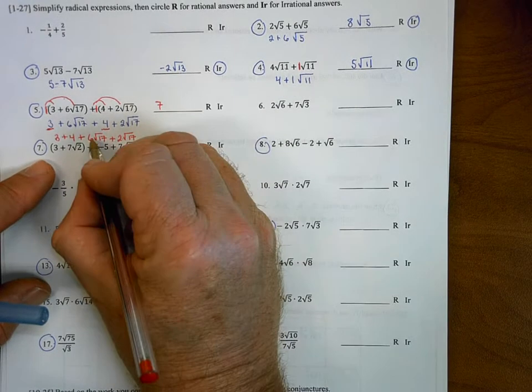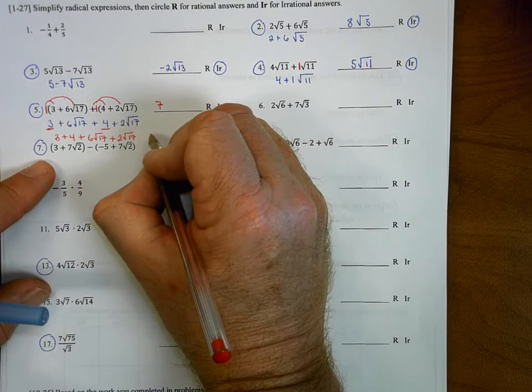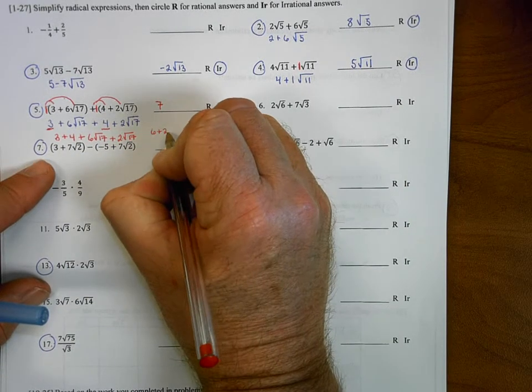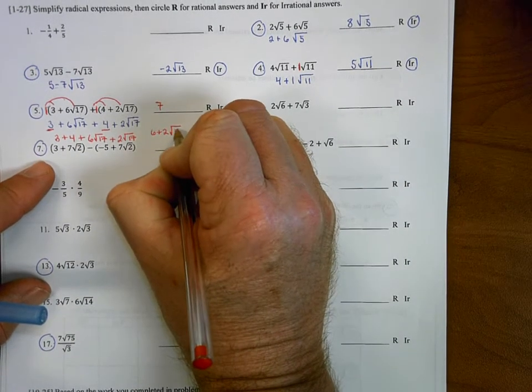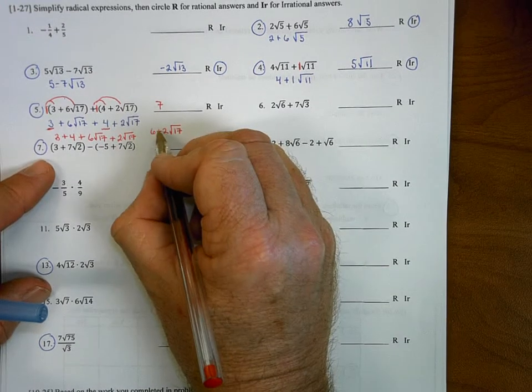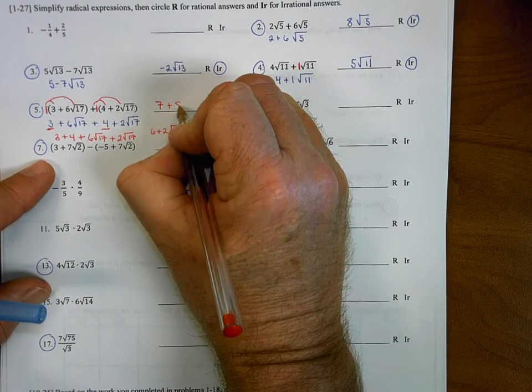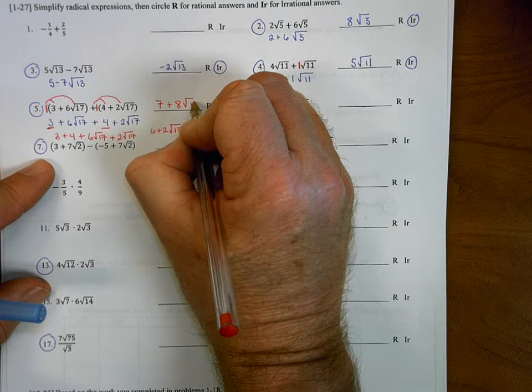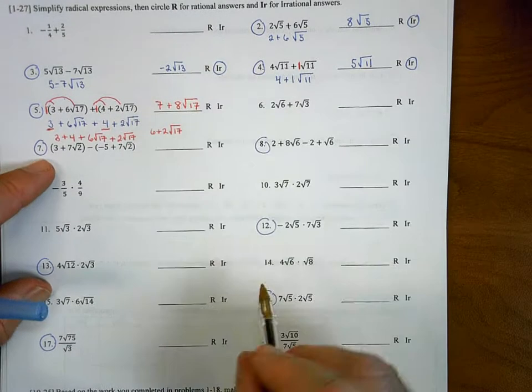So what do I do there? I go outside plus outside, so I'm going to go 6 plus 2, and I keep the radicand as is. So that would give me a positive 8. So I have 7 plus 8 radical 17. That would be my answer.